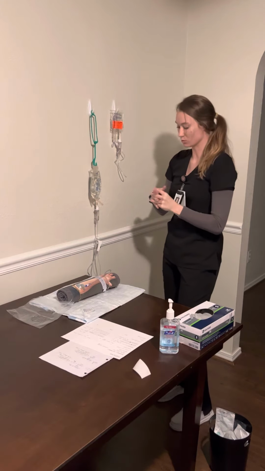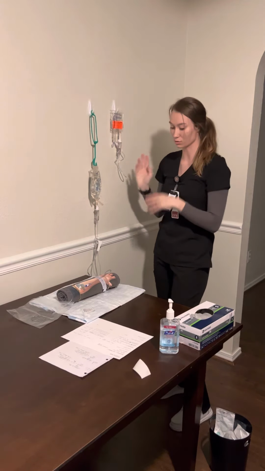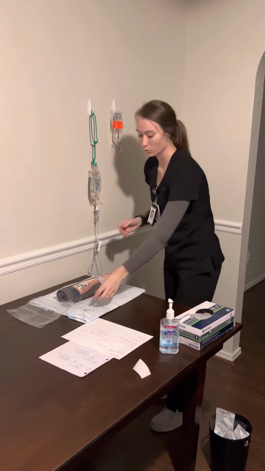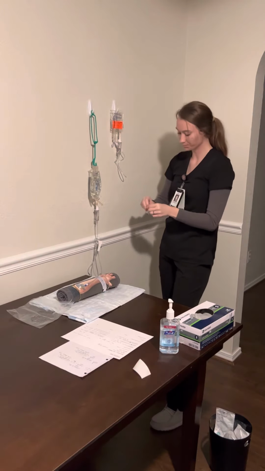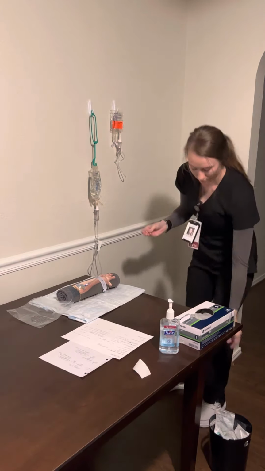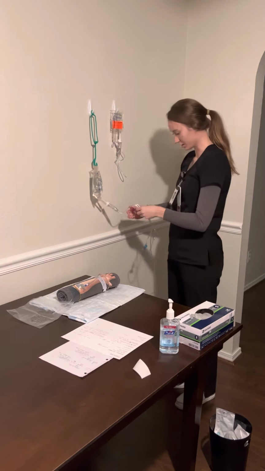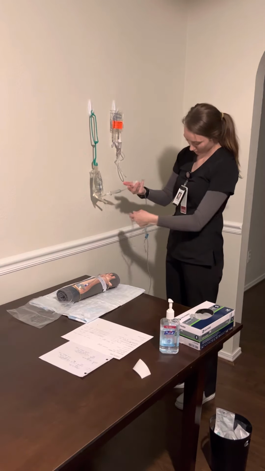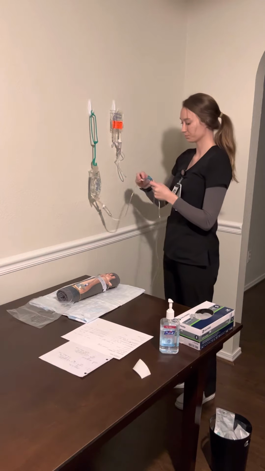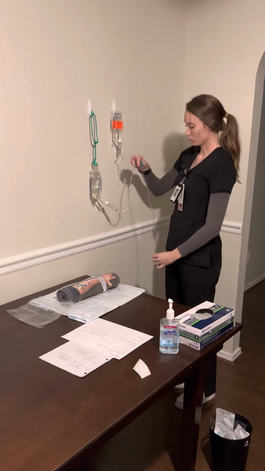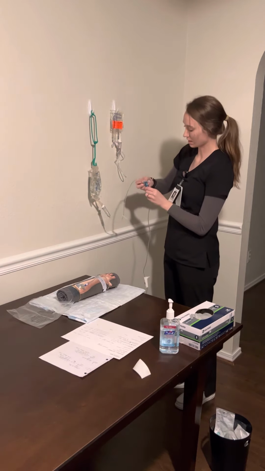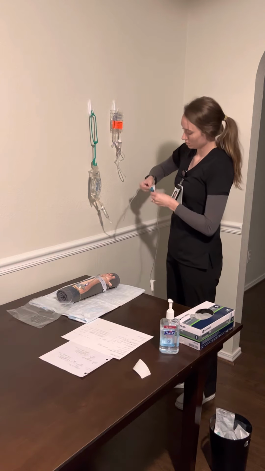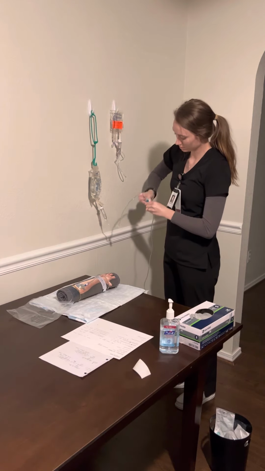It's now time to connect the secondary to the primary tubing. I'm going to grab an alcohol pad, find the Y port on this tubing, which is here. I'm going to scrub this site vigorously, make sure that it is clean.